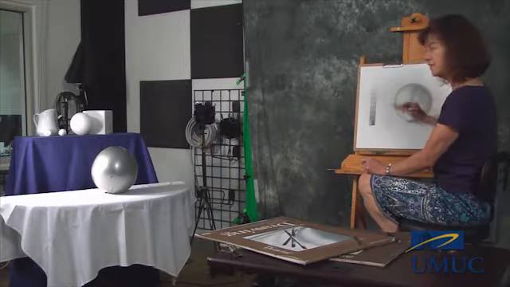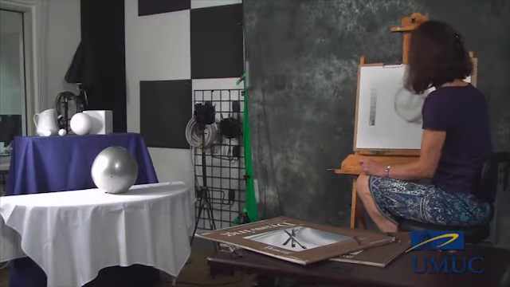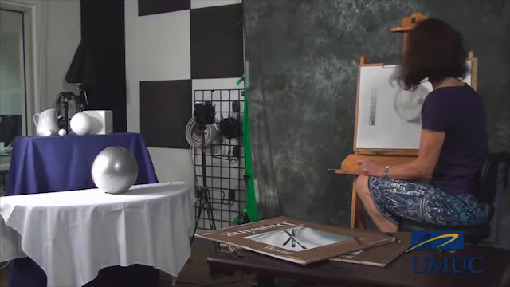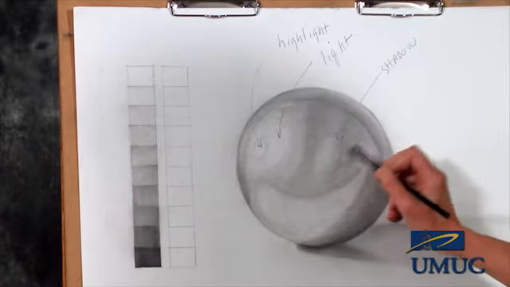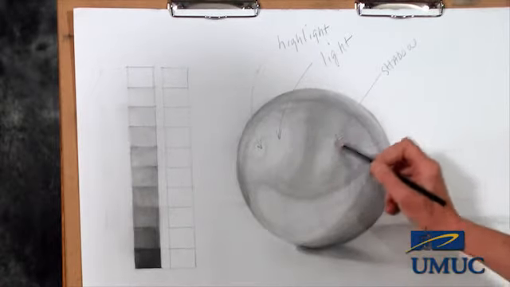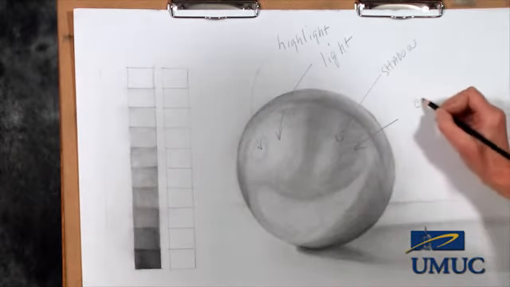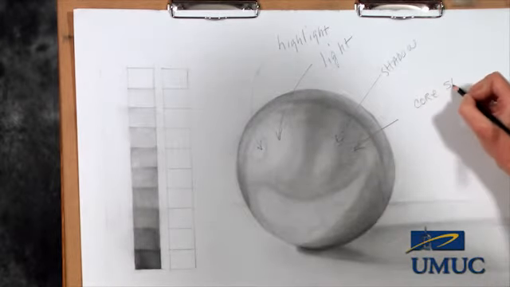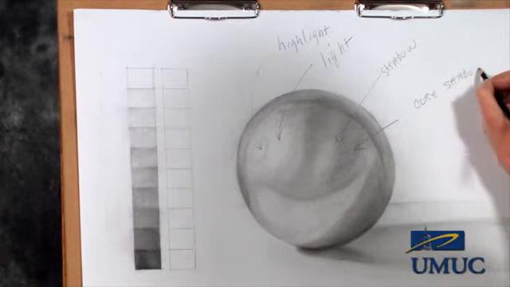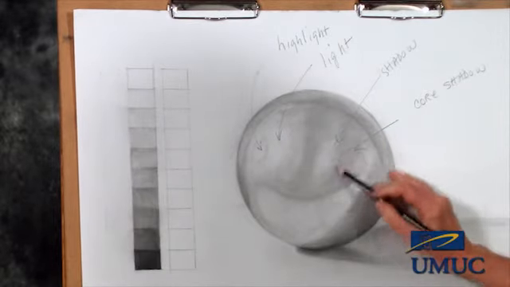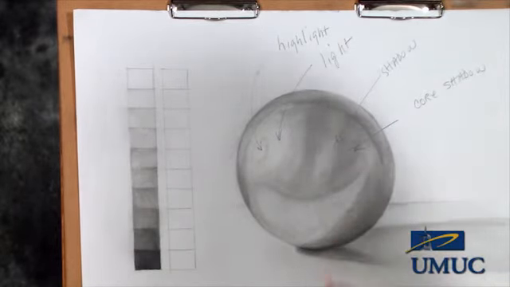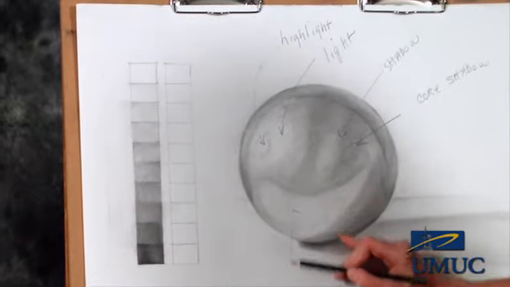We also should have core shadow, which should be our darkest part of our shadow, and that usually appears in the middle of our shadow area, and we call this core shadow. Now we'll see some reflection here.